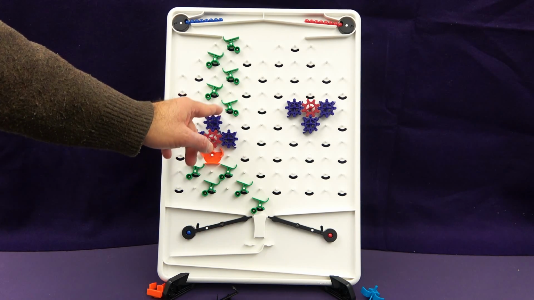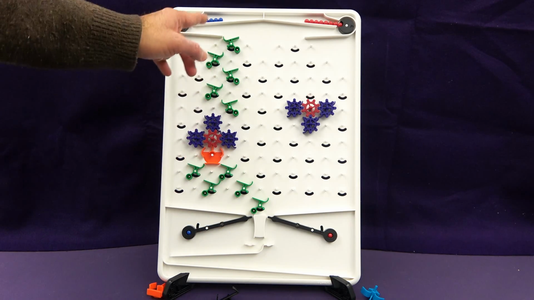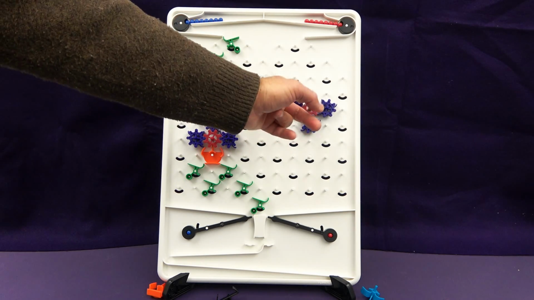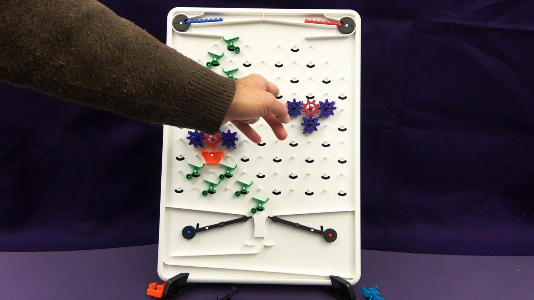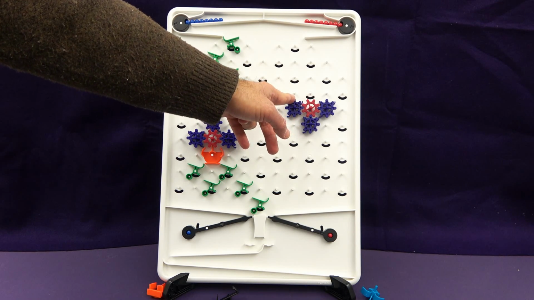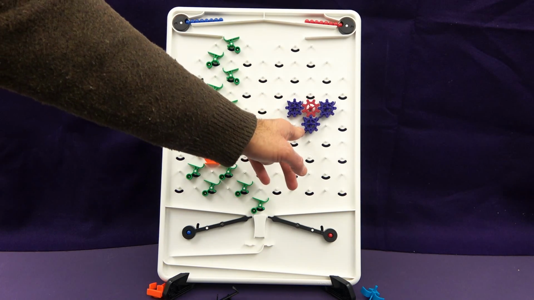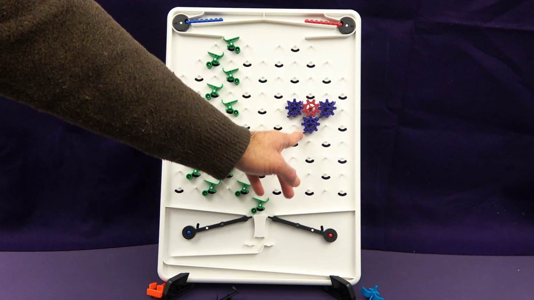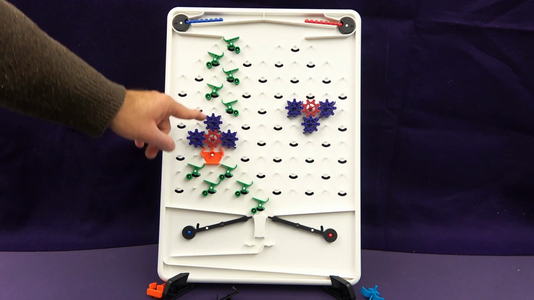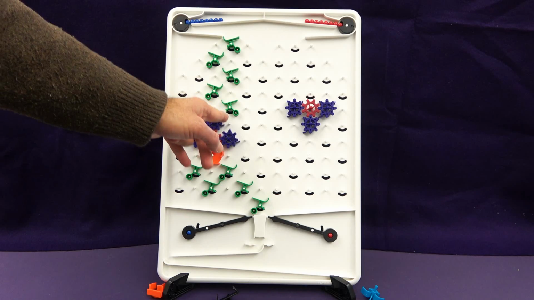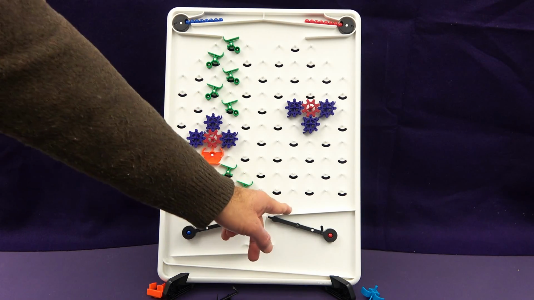So if this is turned to the right, blue needs to trigger this to turn to the right. And I can simply do that by coming here with blue. And that'll turn through there and turn through there, and then just stop. But meanwhile, if this is turned to the left, blue comes through here and triggers red.